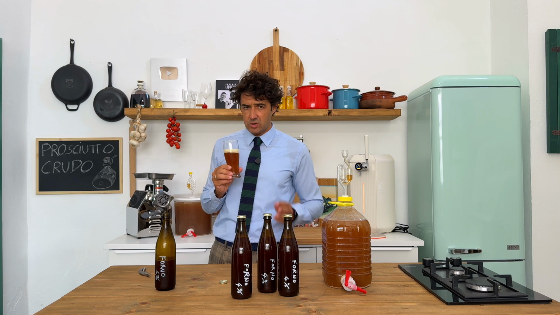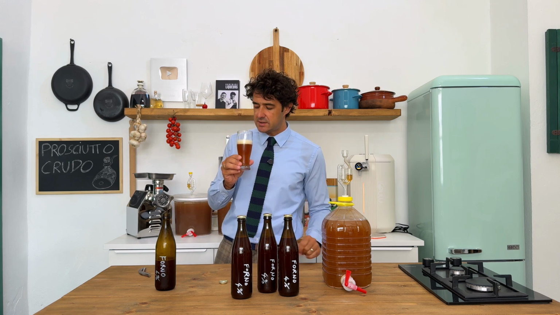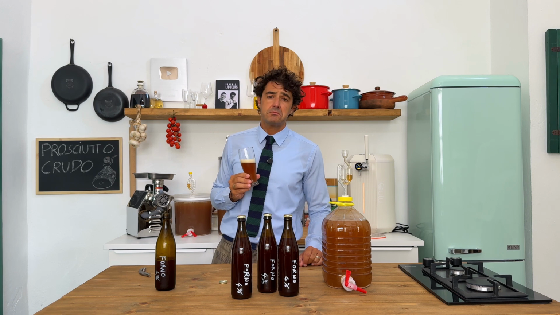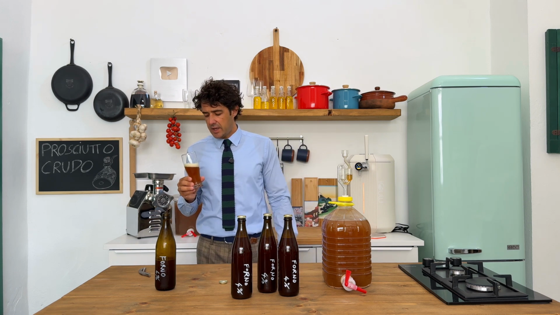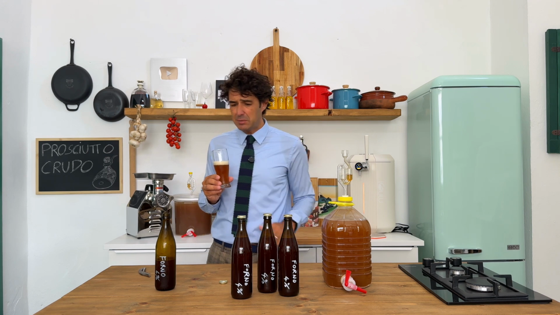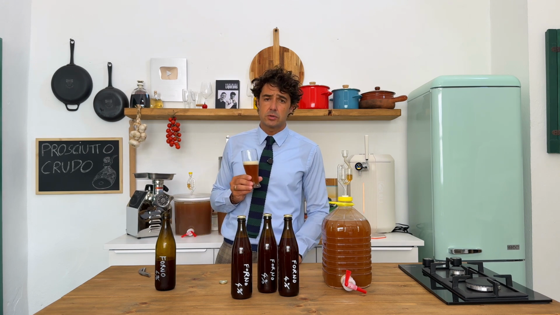From the smell, it's not so sour. Let's test it. Yeah, at the end it is very drinkable. You can taste a bit of sourness at the end, but it's almost normal.